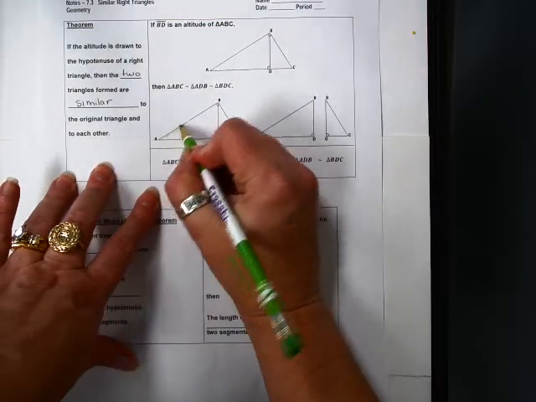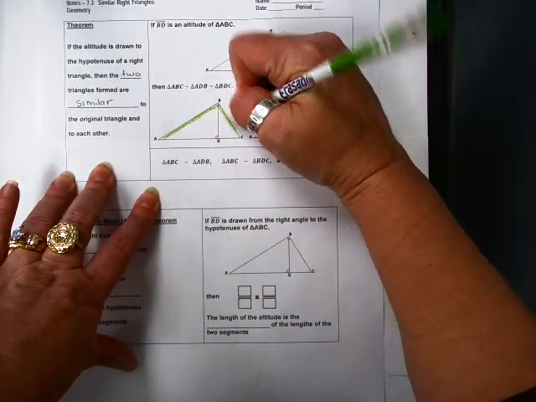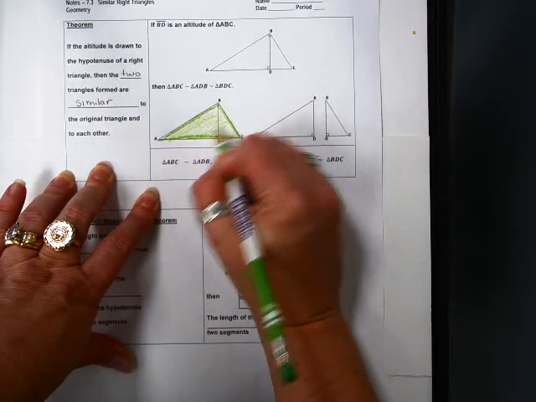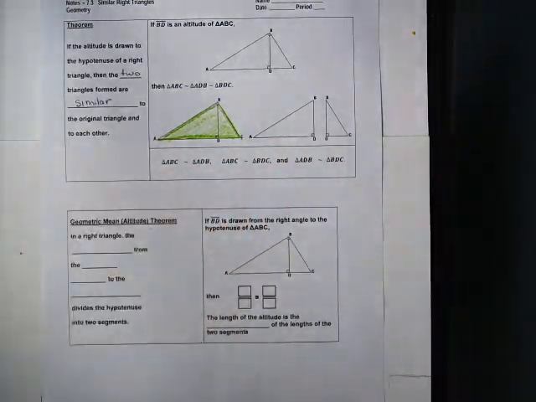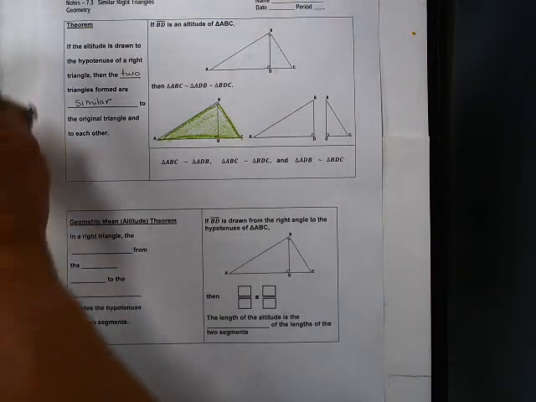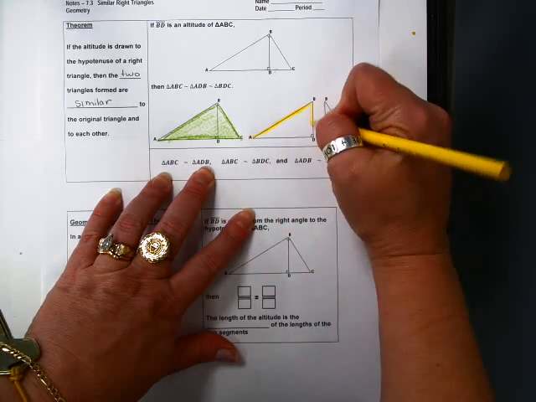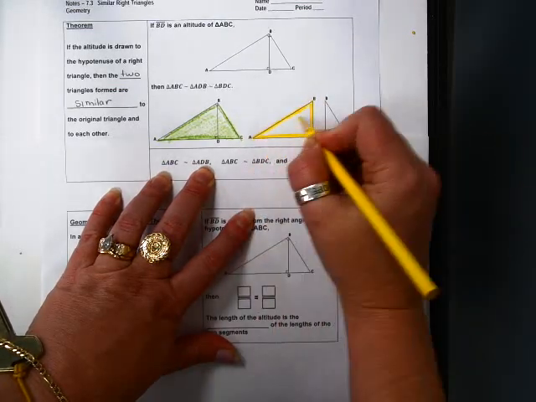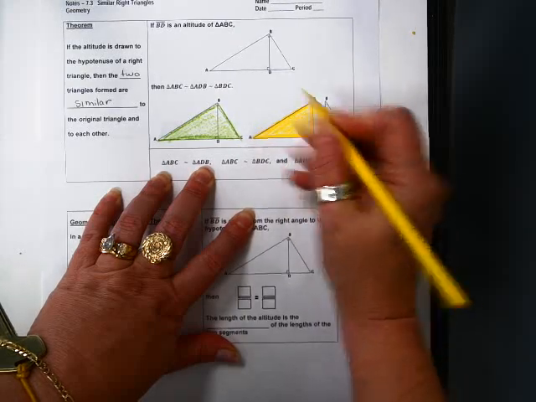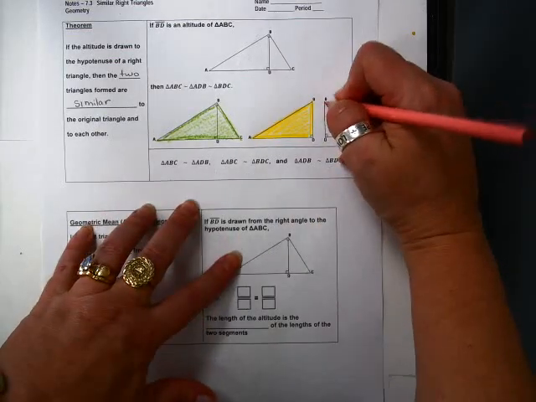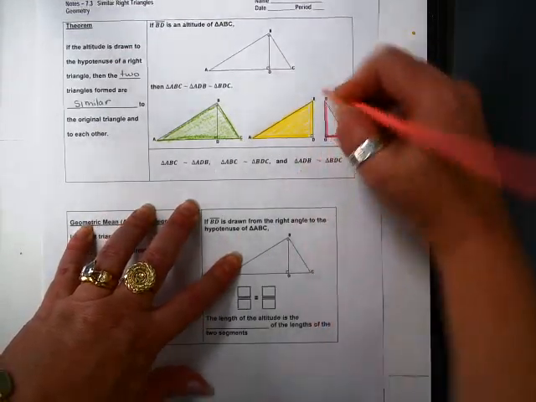All right, so as our theorem stated, we have 3 triangles now. We have our original, which I'm going to color in green. This is my large triangle. And then my medium triangle, which I'm going to choose a different color. I'm choosing yellow. And then my small one, which I'm going to choose pink.